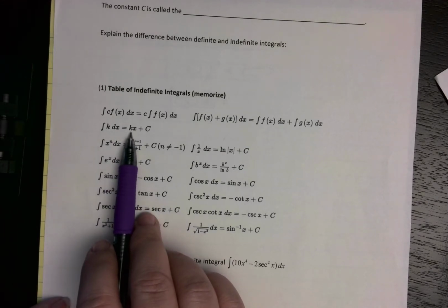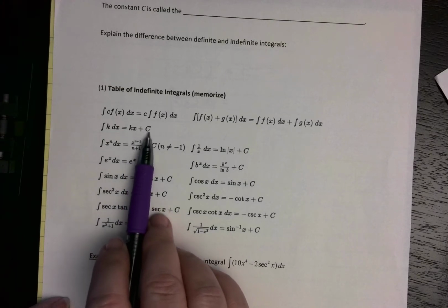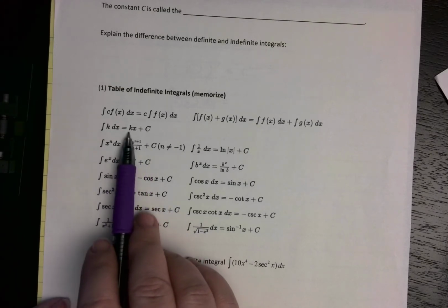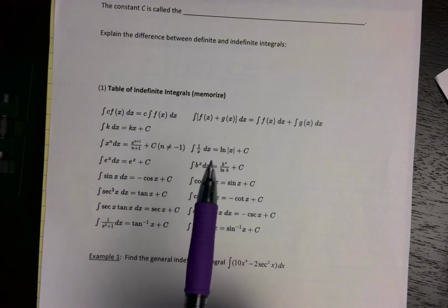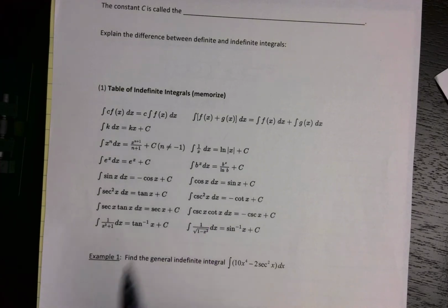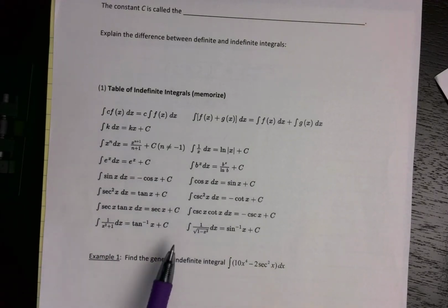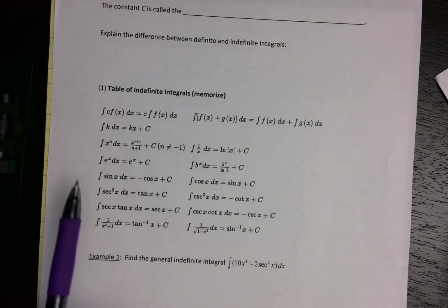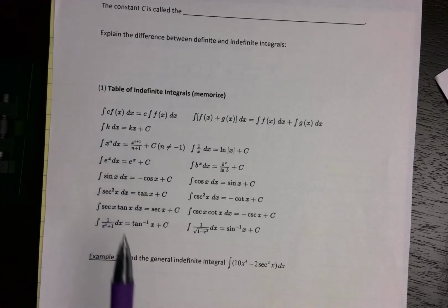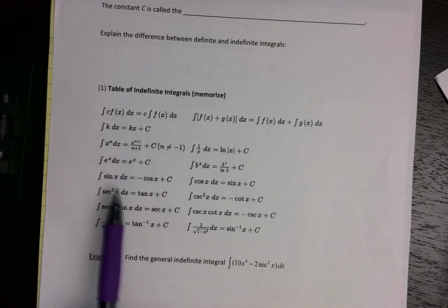Oh, wait a second, kx plus c, right? So it started from the differentiation process and went backwards, right? So we wrote elementary functions and we found their derivatives, and therefore we knew the antiderivatives of those selected functions.